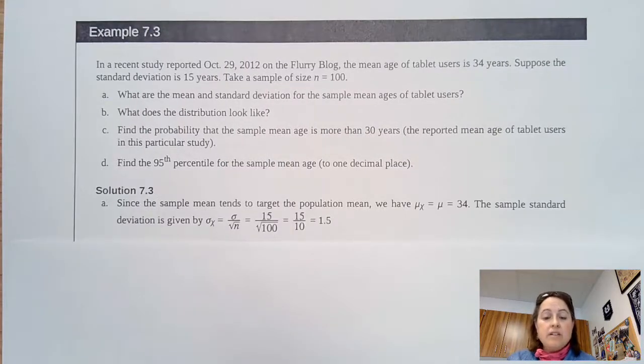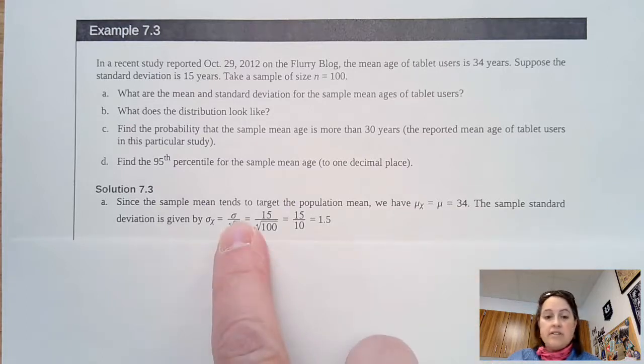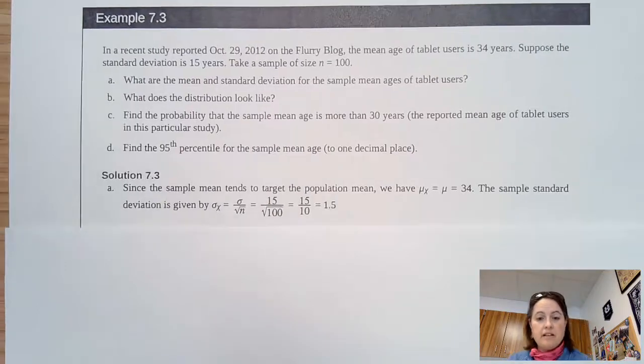All right, so the mean is going to be the same. So if our mean was 34, it is still 34. And the sample standard deviation is going to be the standard deviation divided by the square root of n. So this is going to be 15 divided by the square root of 100, which is 1.5.